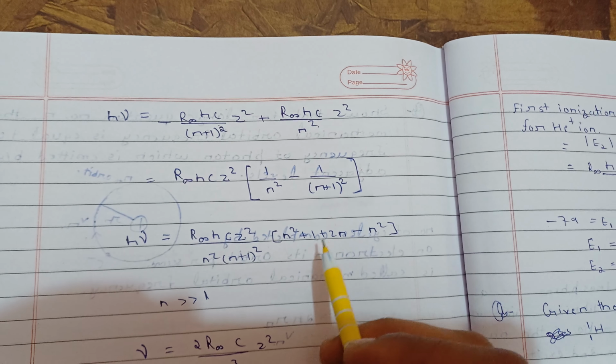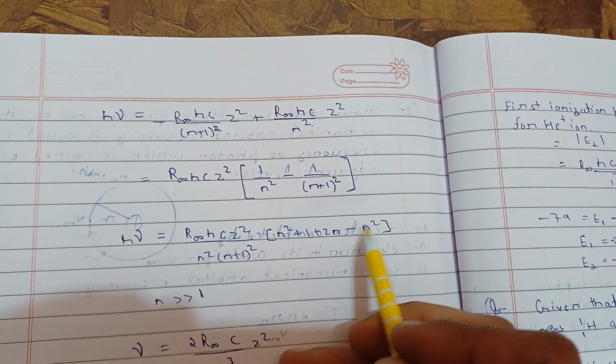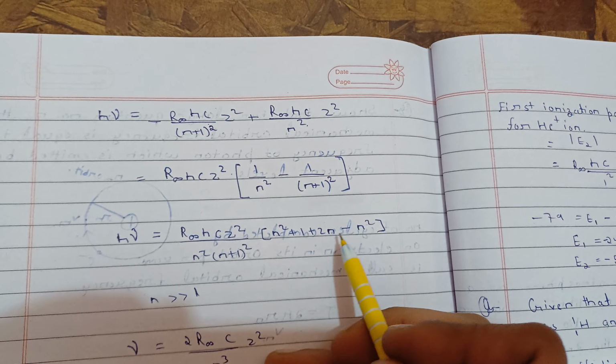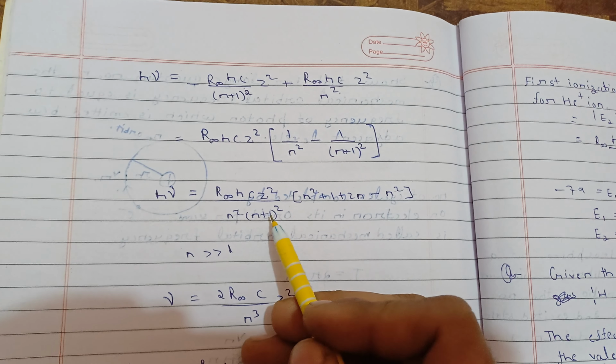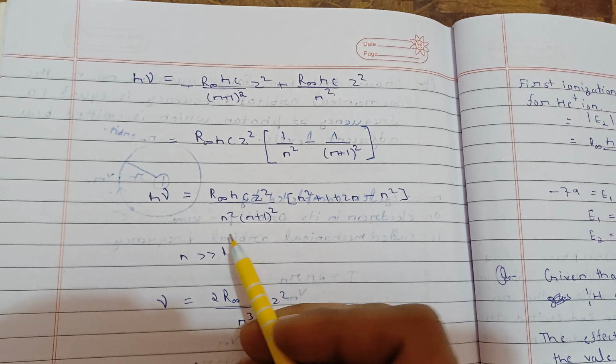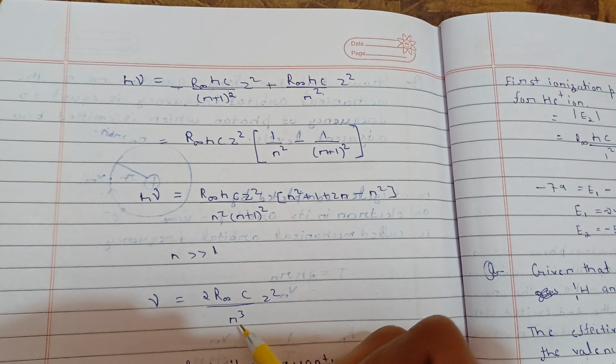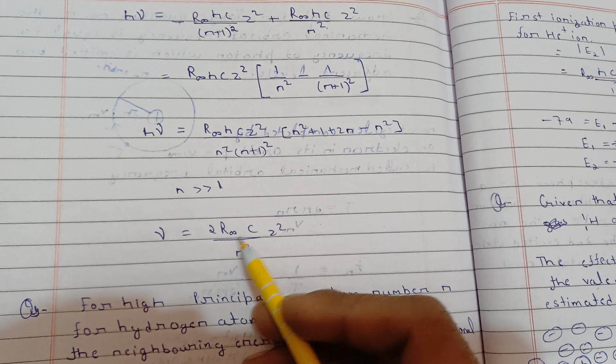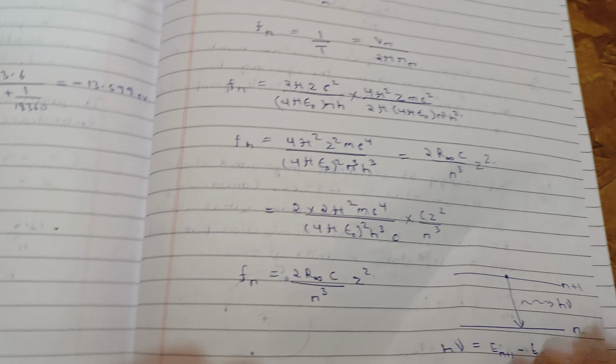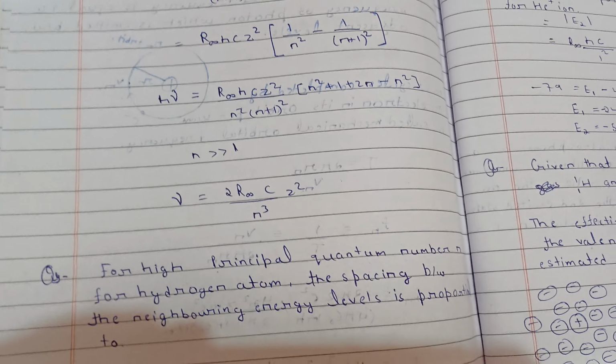Now we will just take the LCM and do this. So here this n square will cancel out, and 2n plus 1 will give you 2n because n is very large, and here also n plus 1 will give you n because n is very large. It will be 1 upon n cube in the denominator. So you will get frequency equal to this, and this expression is the same as what we got here. So now you have proved that both frequencies remain the same.